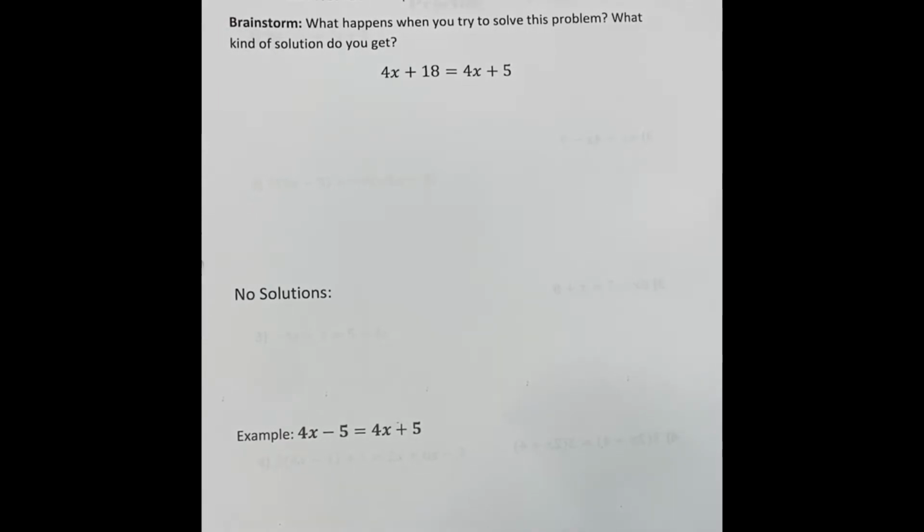Good morning. So today we're going to be talking about solving equations with no solution. So first I have a brainstorm. We need to look at what happens when we try to solve this problem. What kind of solution do we get?